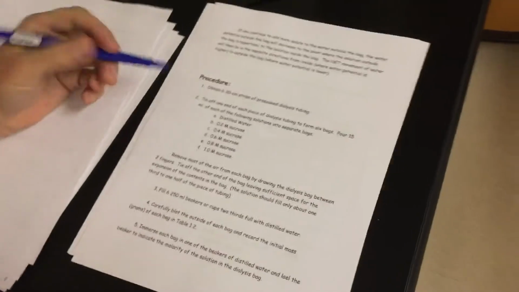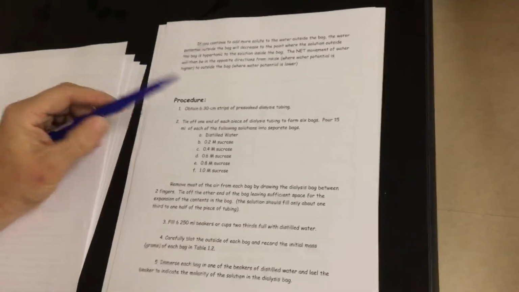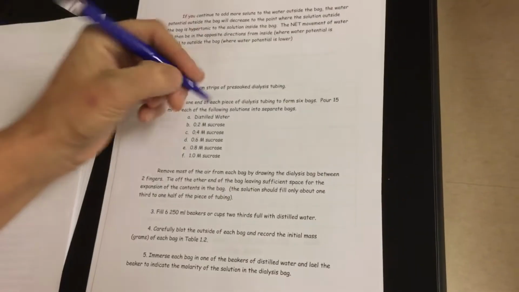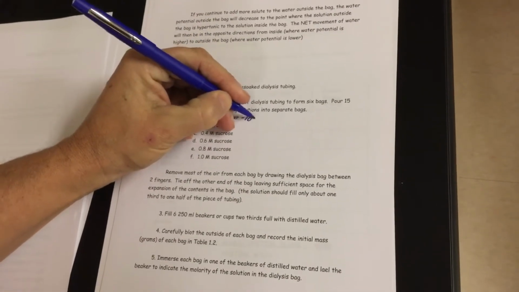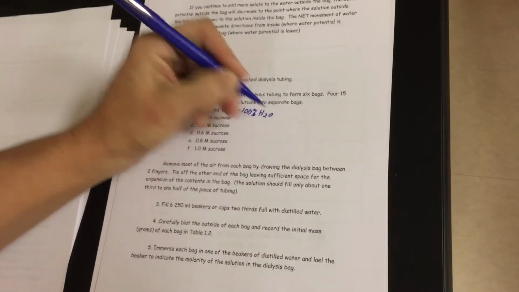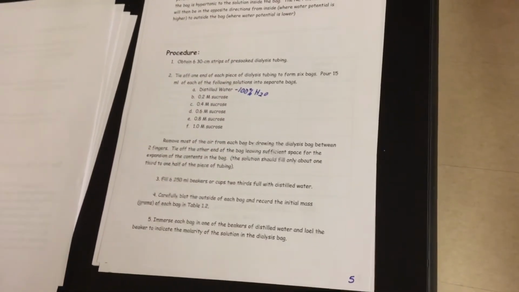So I have already gone through and made up a bunch of solutions, and you guys will see these on tables when you're in class, but we have distilled water, and we talked about distilled water before. It is 100% water. It has no solutes in it. So it is completely just plain old water.